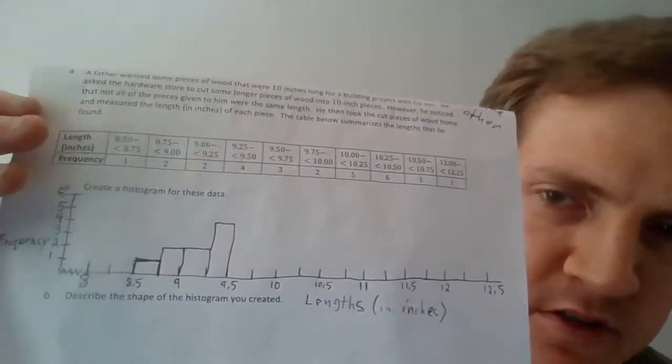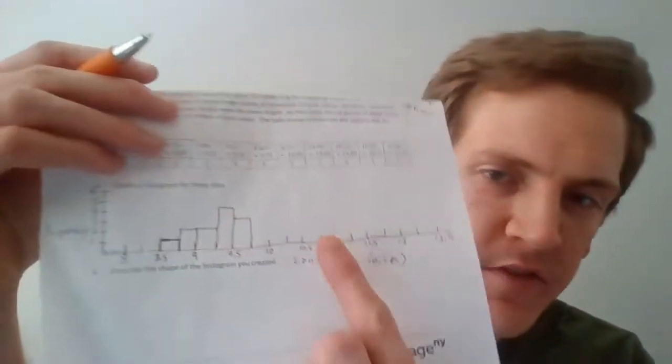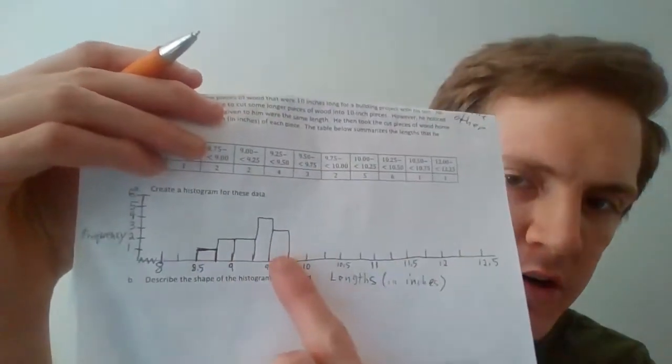This should be about twice as tall as the previous two because it had 4. And then I have 9.50 to 9.75 is at 3, so I'm going to mark it at 3. Again, if you notice, they haven't skipped any ranges yet. They've just been going from one to the next so far, so you're not having any gaps in your bars. They're all going from one range to the next.